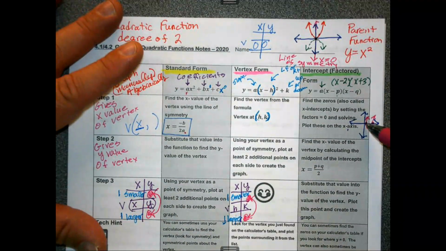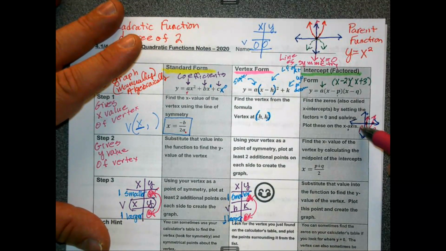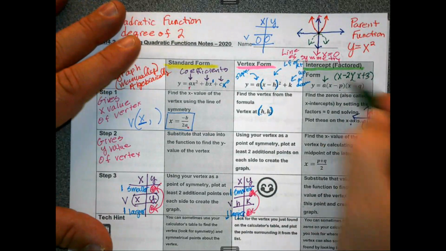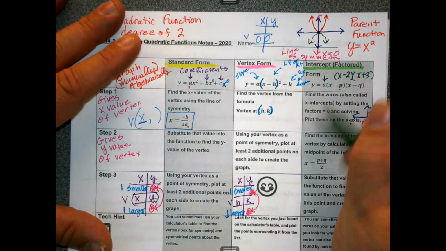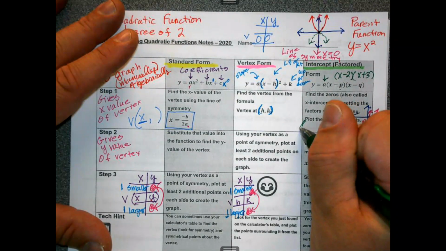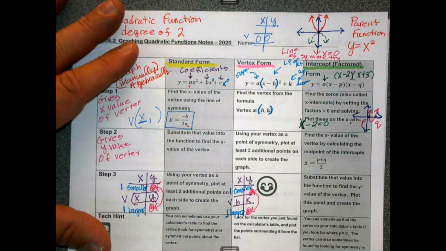But to find the p and the q, we have to take each one of those factors. Like if I took x minus 2, I would have to set it equal to 0 and solve for x.